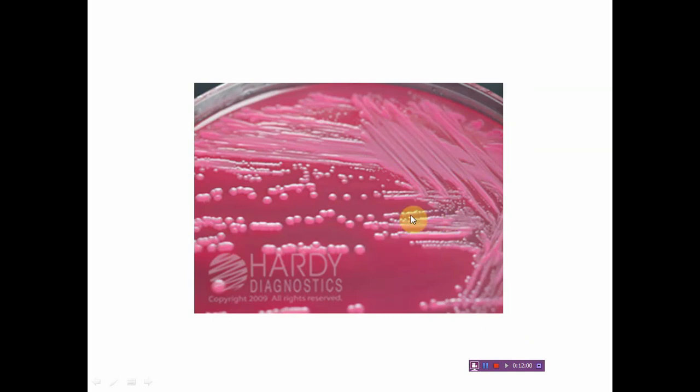So if the cells are E. coli, the cells appear like the spherical colonies. The colonies appear pink on the MacConkey's agar. The colonies have the convex elevation, regular margin, and the colonies are opaque with moist consistency.